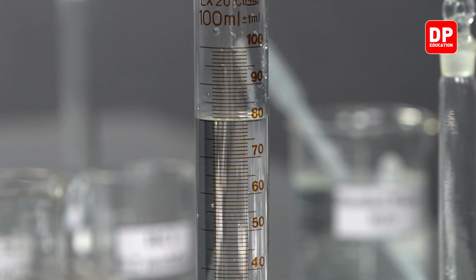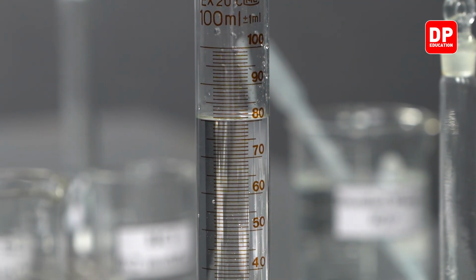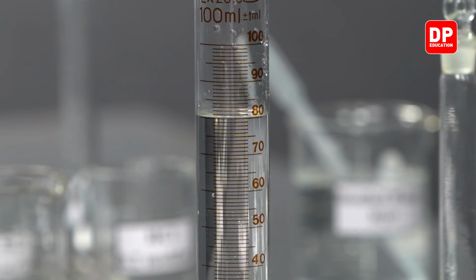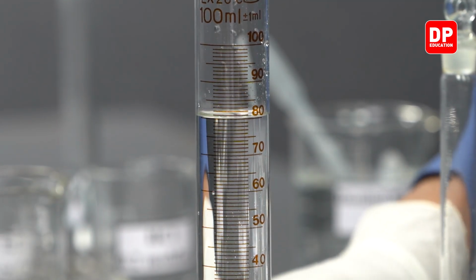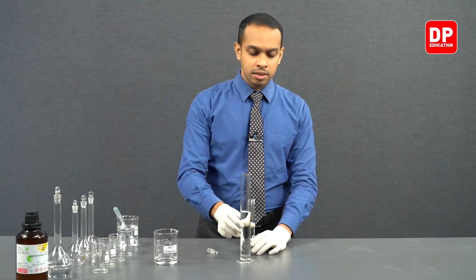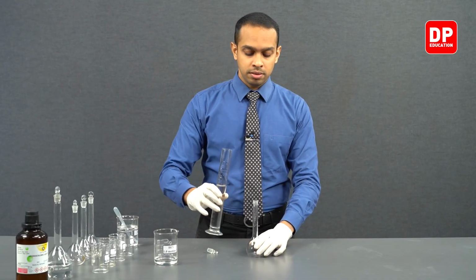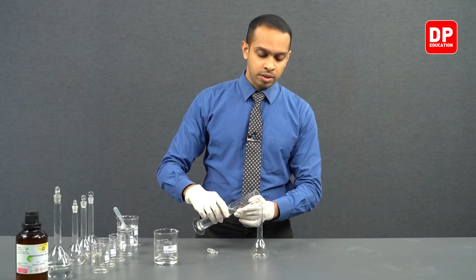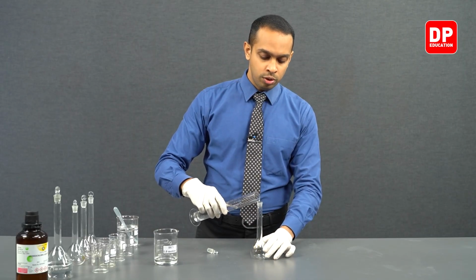Now we have measured exactly 80 milliliters of HCl or 80 cubic centimeters of HCl using this measuring cylinder. Let's add this 80 milliliters of HCl into our volumetric flask.